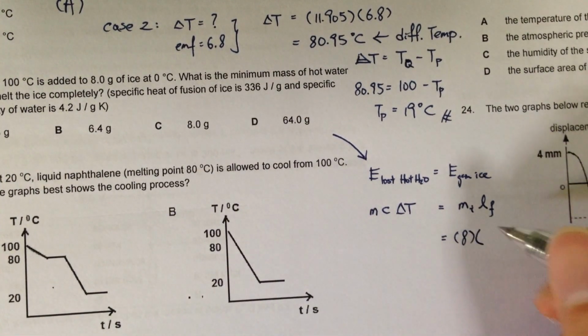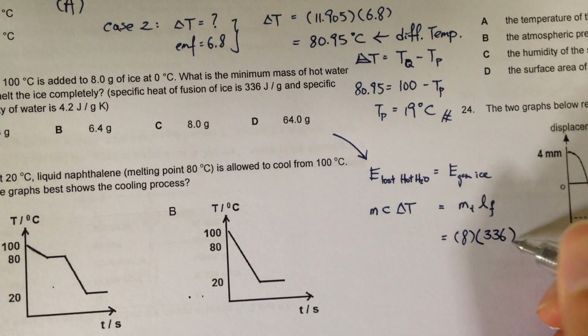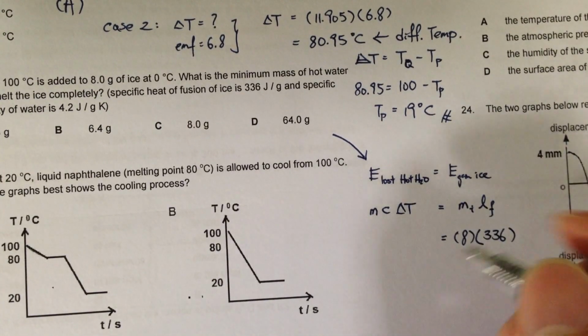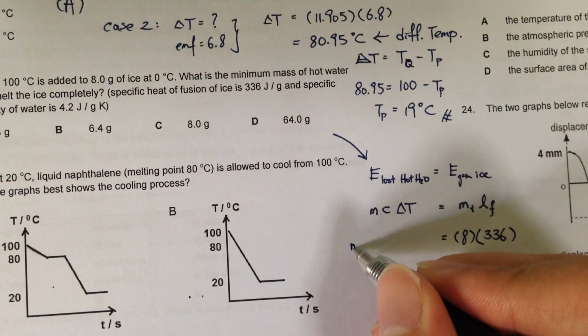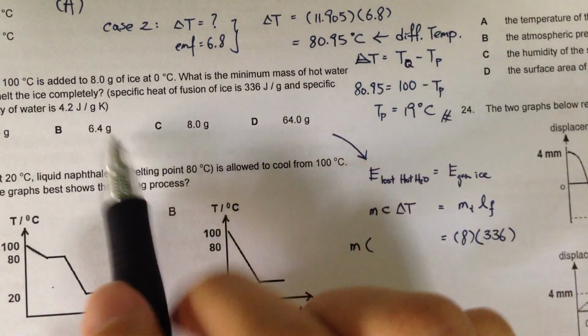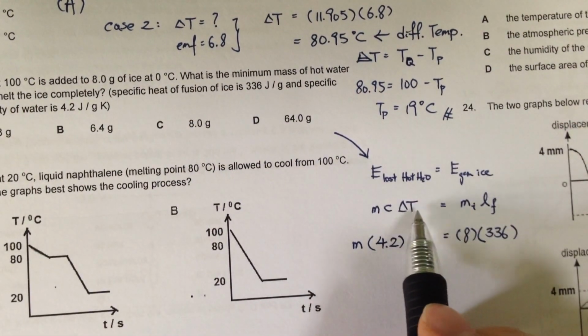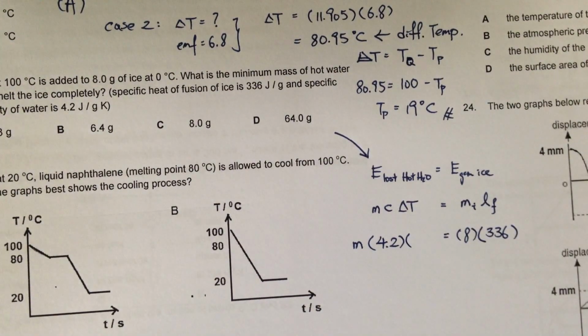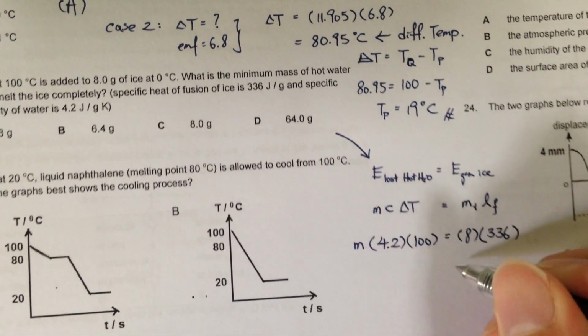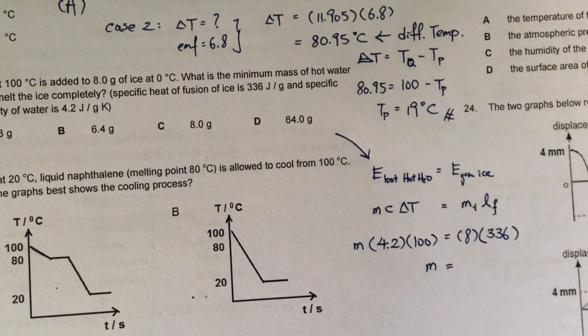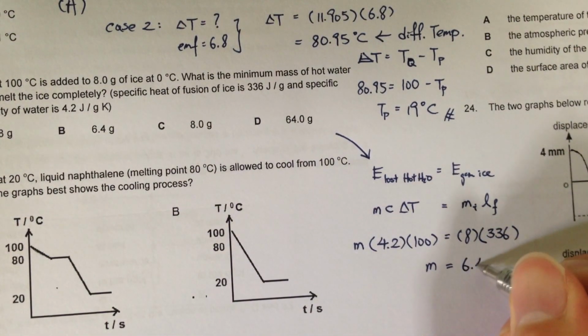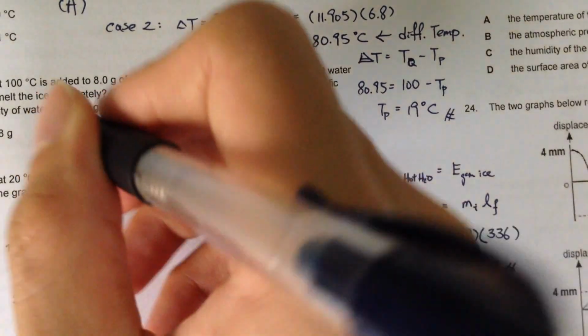Down here it says that it's 336. I'm supposed to find the mass of the hot water, so I do not know this mass. I know the specific heat capacity because it is again in gram, so it will be 4.2. For the difference in temperature, I assume that there's no energy loss and the heat transfer is instant, so it will be 100 minus 0, which is 100. Solve this equation and you get the value for m. You will get 6.4 gram. So there you go, answer B.